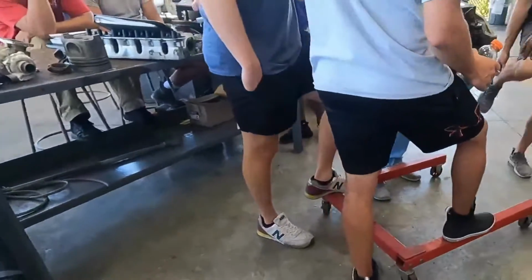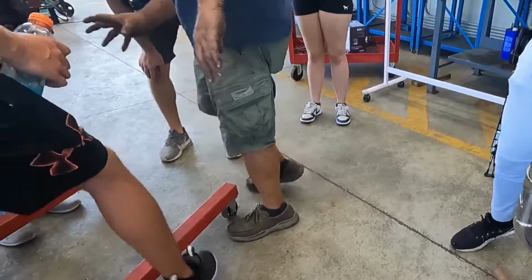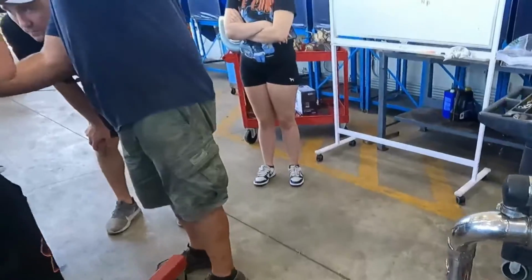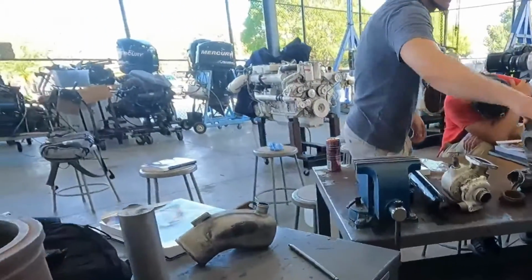So there's markings. Usually when you time it there's certain markings. The crank has to be at a certain position, the cam has to be at a different one. See, there's a marking in there. There's a marking.